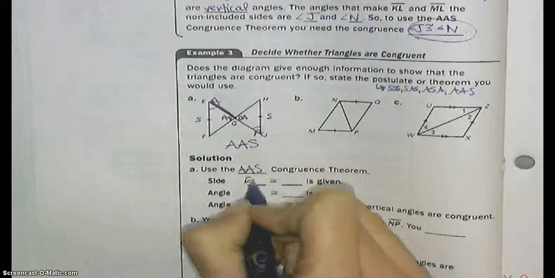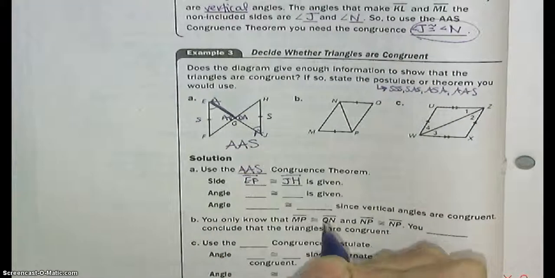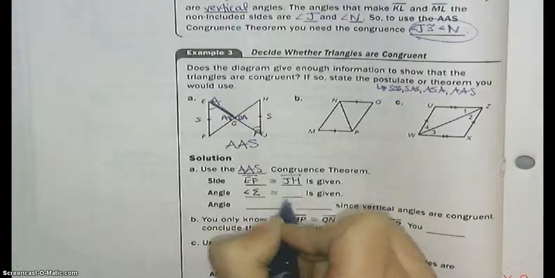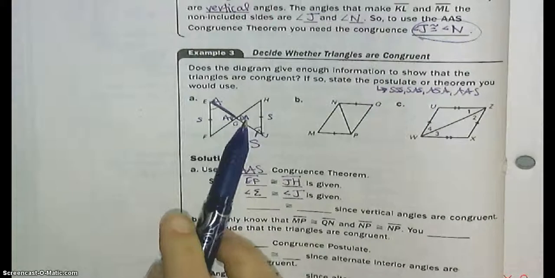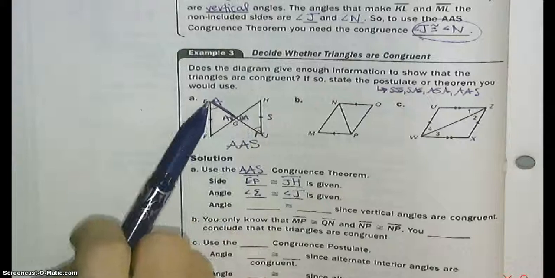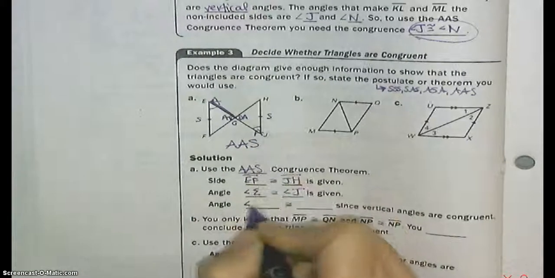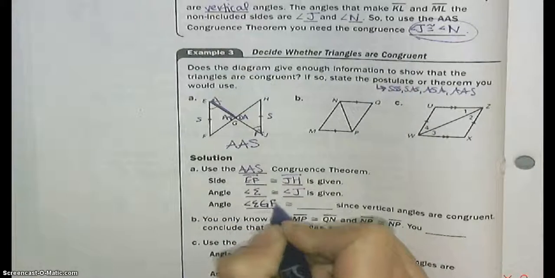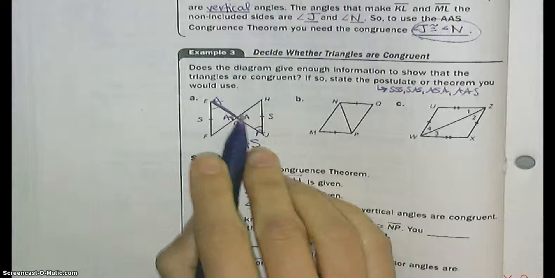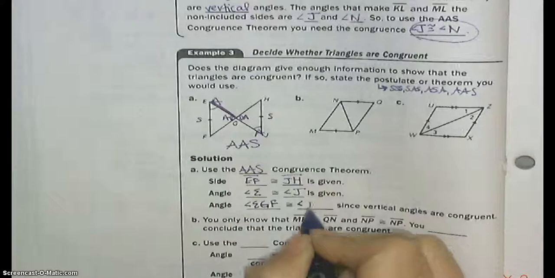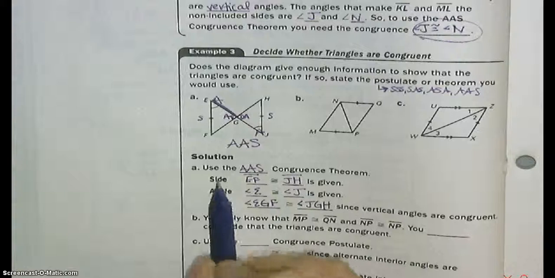Well, this side was given. Oh, they had another angle that was given. Angle E is congruent to angle J. And then I found my vertical angles. Now I need to use three letters here. So angle EGF, that's this angle right here, and angle JGH, that's this angle right here. See how I listed my two angles and my side?